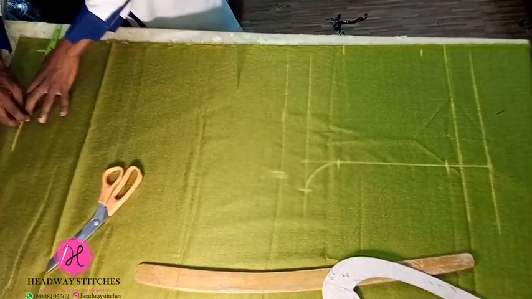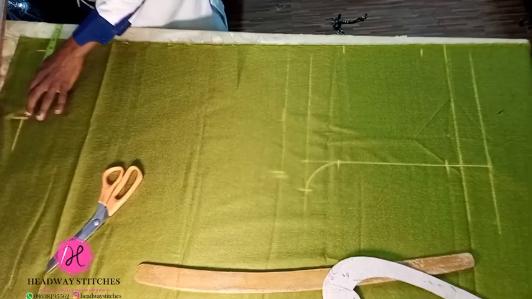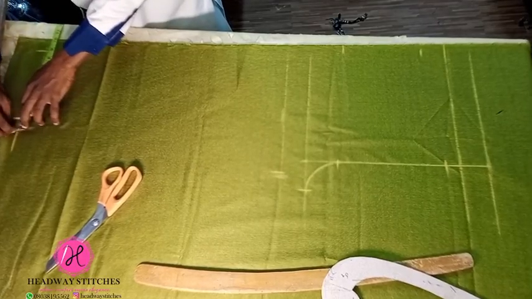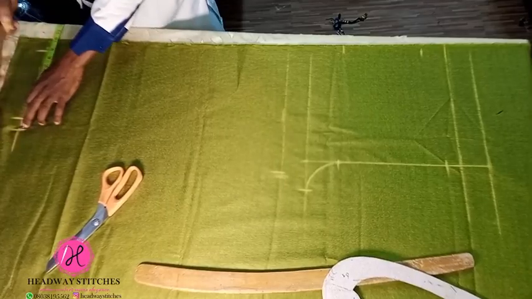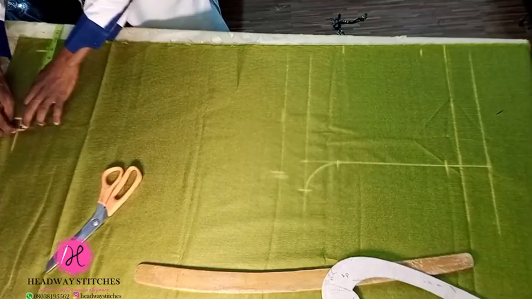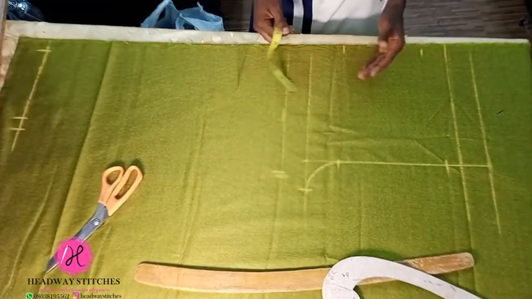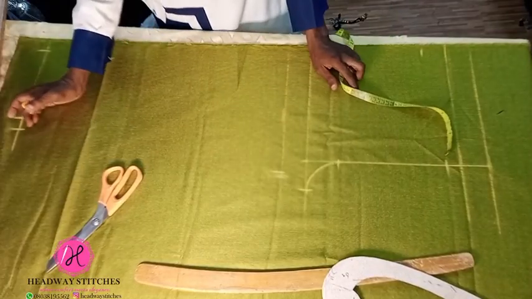So I'll be using 7.5 here. Then you add 1 inch here as allowance. Here, I don't put my allowance at the back.